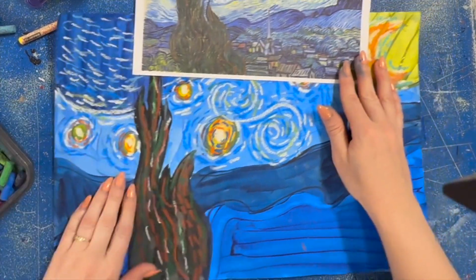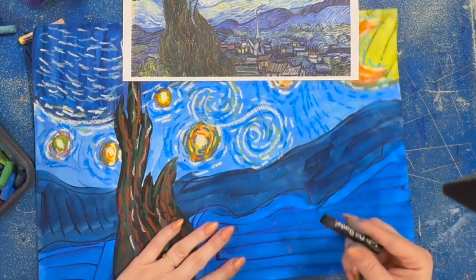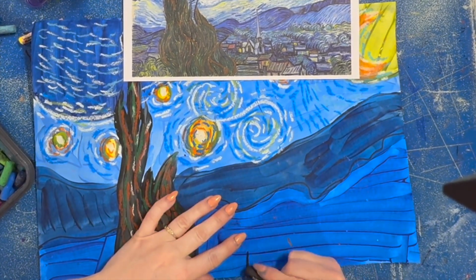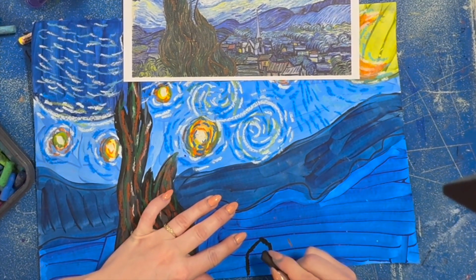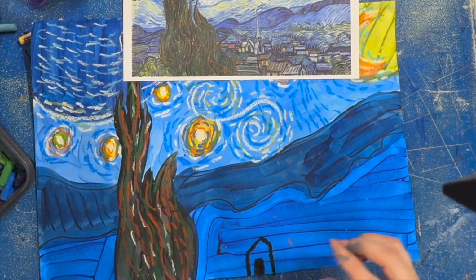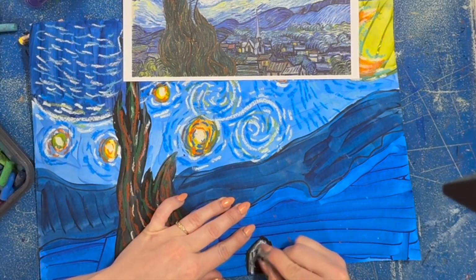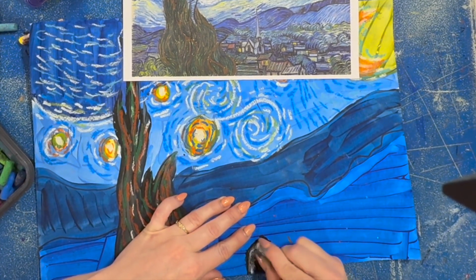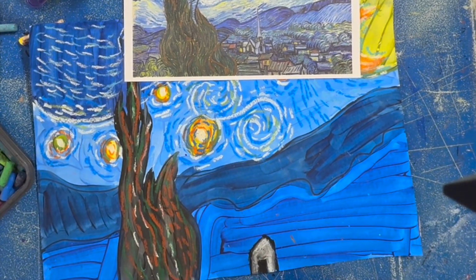Okay, let's take a look at the village. So I'm gonna maybe use my black oil pastel for that down there. And I'm gonna try and outline some of these houses I see. Little door. And I see that a lot of them are not blue, they are white. So I'm gonna color that in white. It's okay if your oil pastels mix a little bit. It starts to look a little bit more like paint when they mix, so that's great.